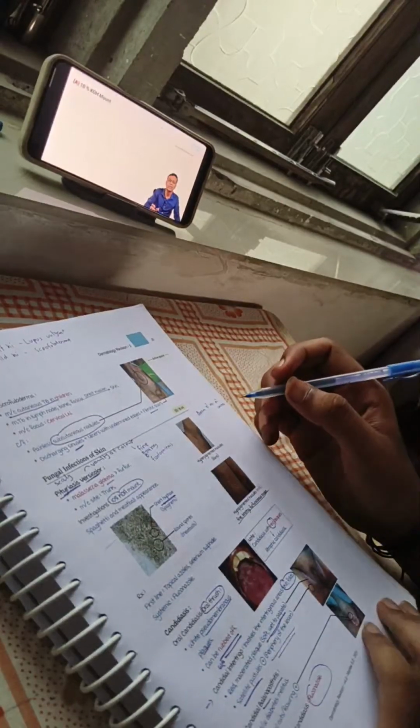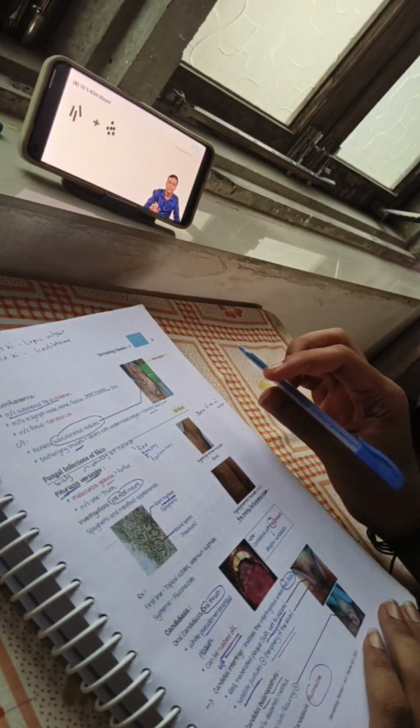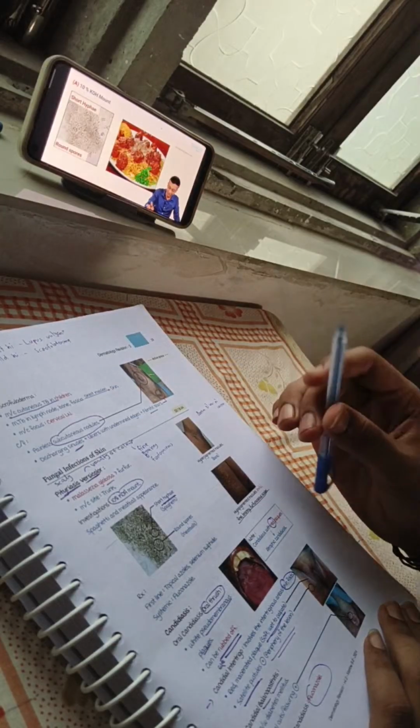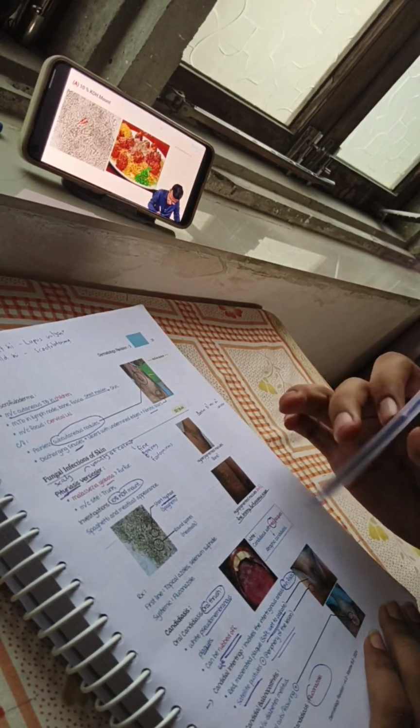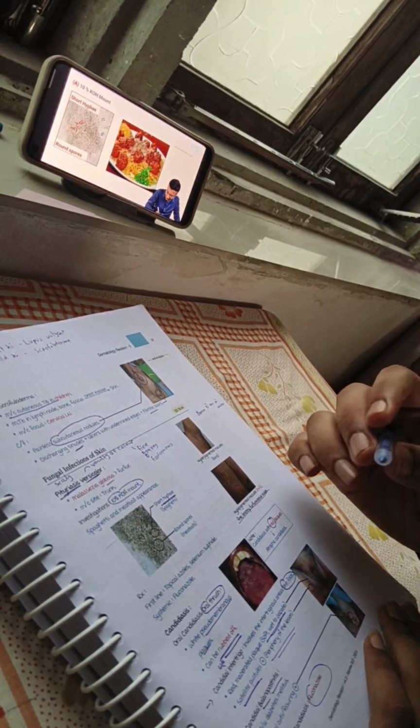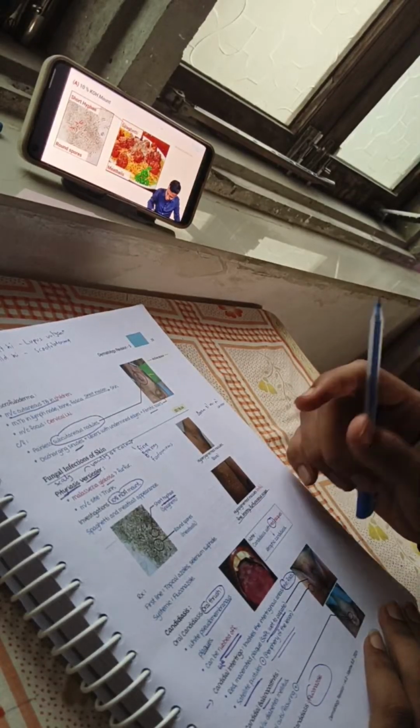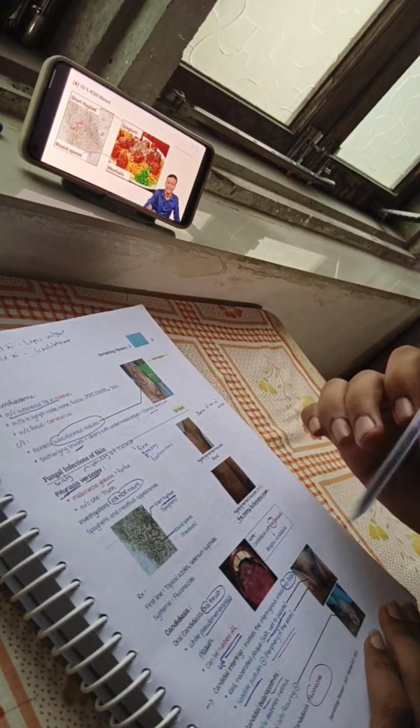And in terms of investigation, we want to do a 10% potassium hydroxide mount. We're looking for short hyphae and round spores. You can see some short hyphae and round spores. The short hyphae are compared to spaghetti, and the round spores are compared to meatballs. That's why it is called the spaghetti and meatball appearance.